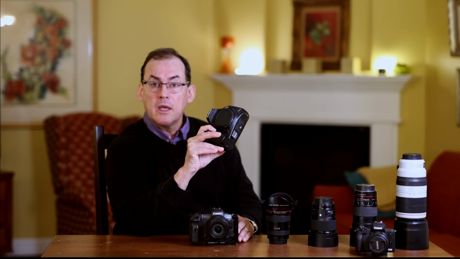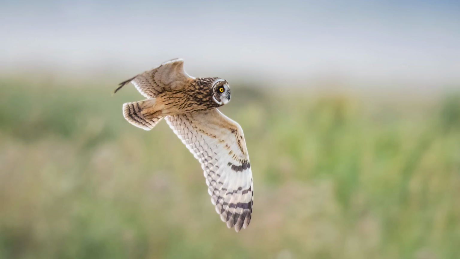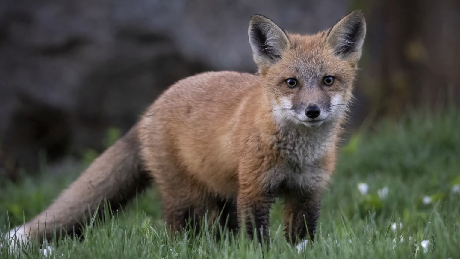But I think in general people are scared of high ISOs maybe more than they need to be. I've shot and printed photos from my 7D Mark II at ISO 6400, like this photo right here. And I printed photos at ISO 12800 or ISO 10000 with my Canon R5, like these photos right here.